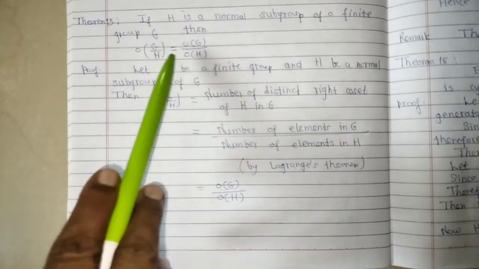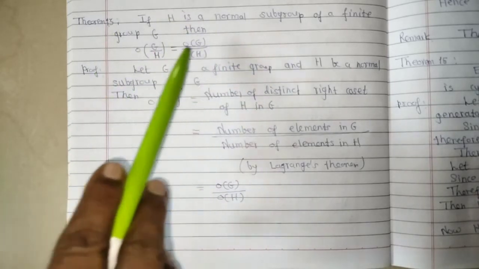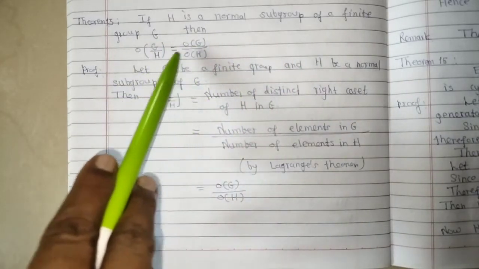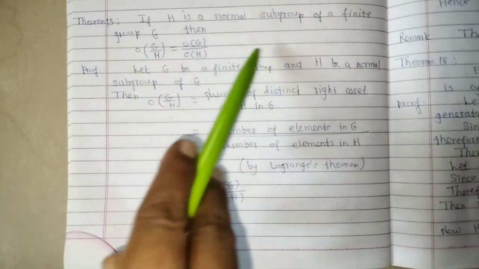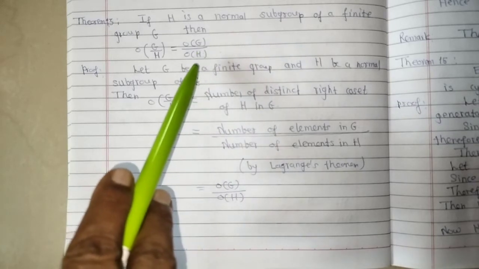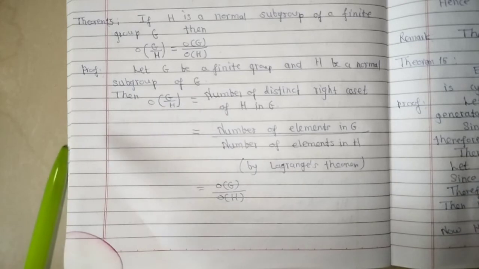Such types of statements are asked in objective questions in exams. Order of G by H equals order of G divided by order of H. That is, order of G by H equals dash dash, which is equal to order of G divided by order of H. Let us consider the proof of this theorem.